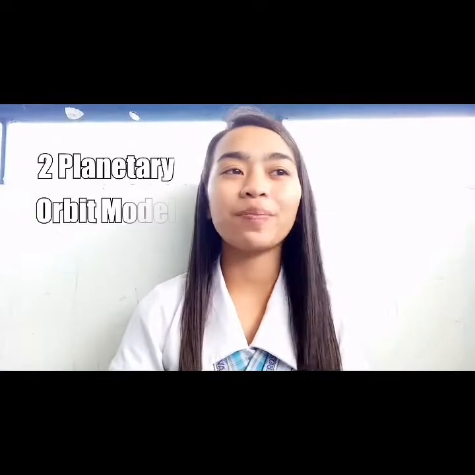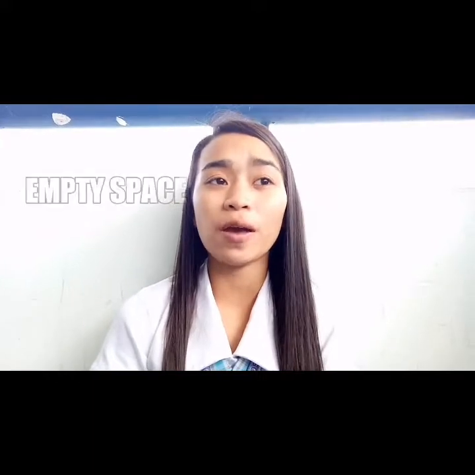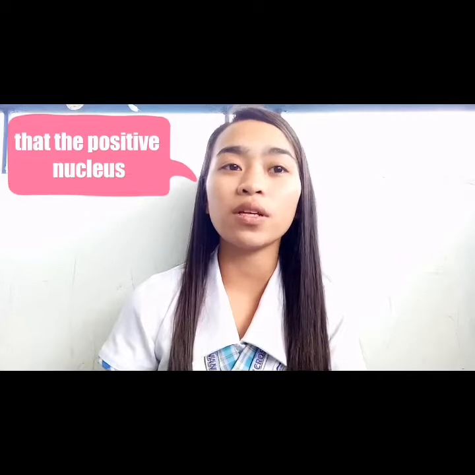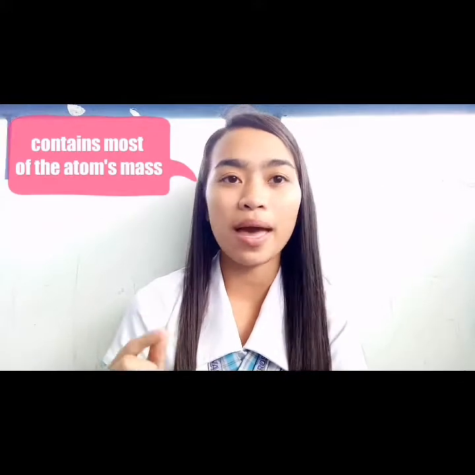Planetary orbit models. In 1911, Ernest Rutherford proposed the planetary or nuclear model of the atom. He believed that atoms were composed mostly of empty space with a dense nucleus. His experiments involved shooting alpha particles at gold foil. He concluded that the positive nucleus contains most of the atom's mass.